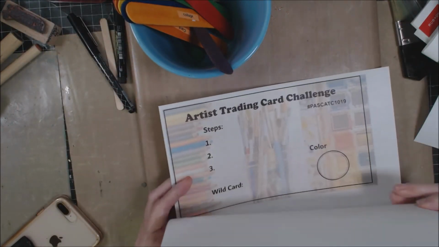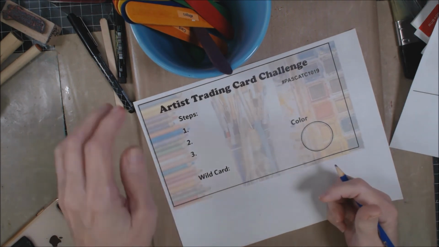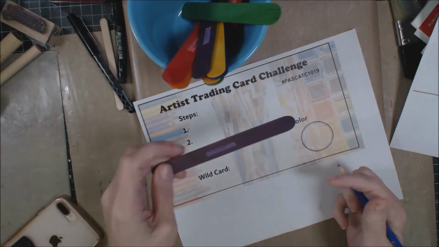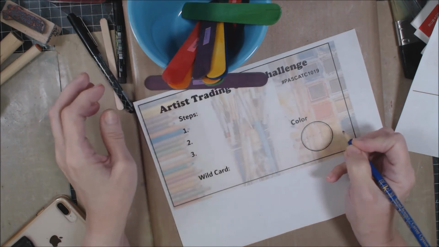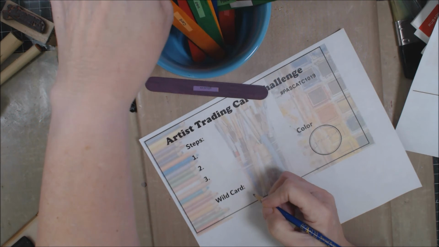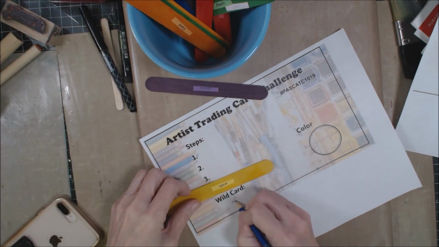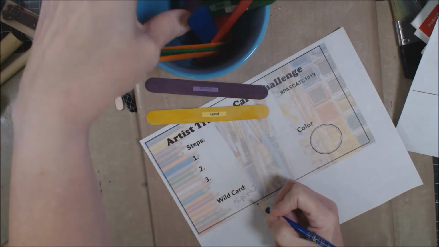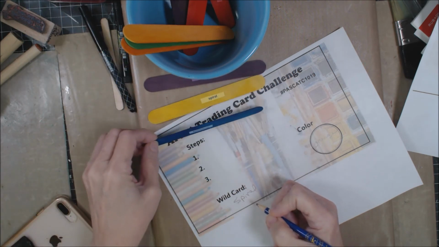And lastly is the Artist Trading Card Challenge. We need a color, which is going to be orange. We need a wild card, which is going to be spiral. We need humorous.